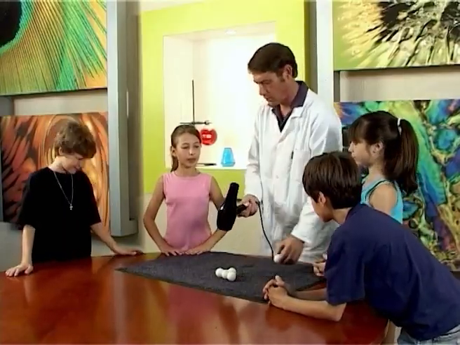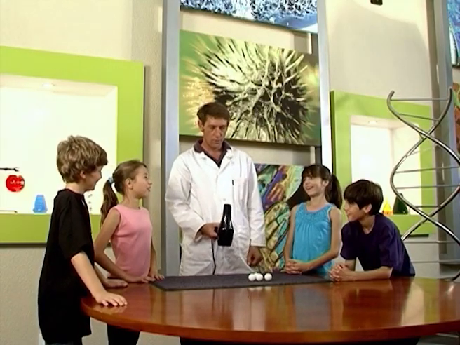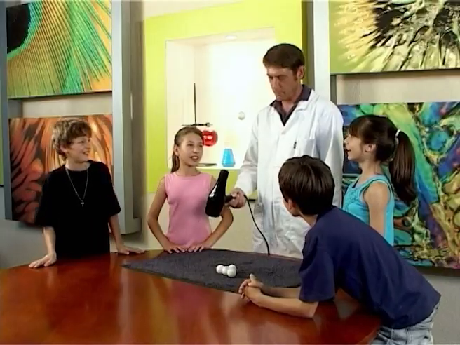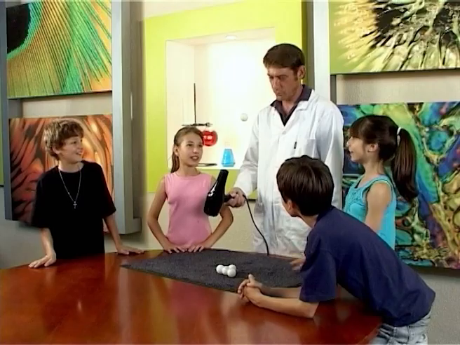Switch on the hairdryer, point it to the ceiling, and carefully put the ping pong ball in a stream of air. Hold the hairdryer very steady and watch as the ping pong ball floats in the stream of air. Wow! Look! It's floating!